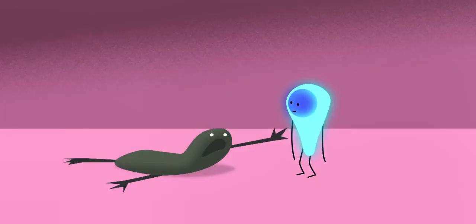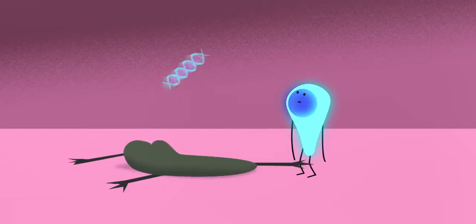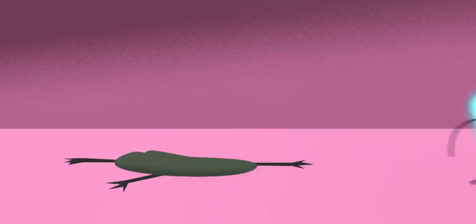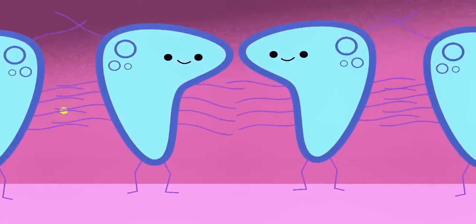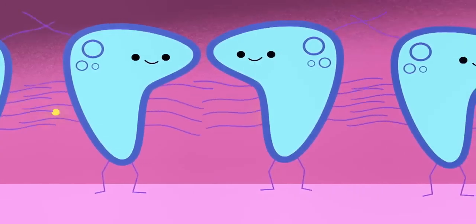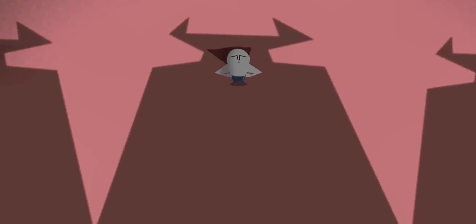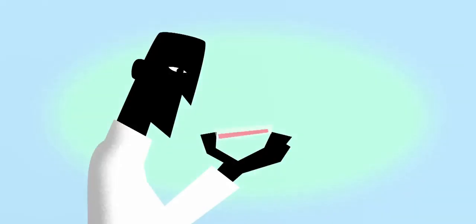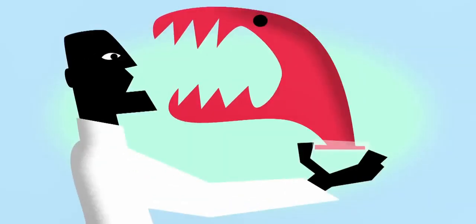Some can release their DNA upon death to be picked up by other bacteria, while others use a method called conjugation, connecting through pili to share their genes. Over time, the resistant genes proliferate, creating entire strains of resistant superbacteria. So, how much time do we have before these superbugs take over? Well, in some bacteria, it's already happened.